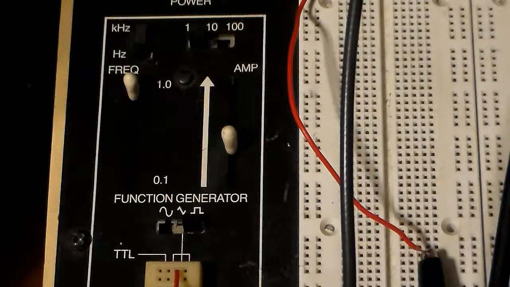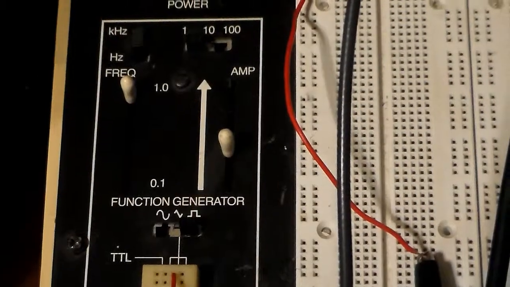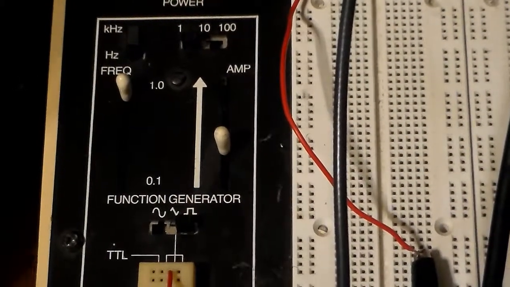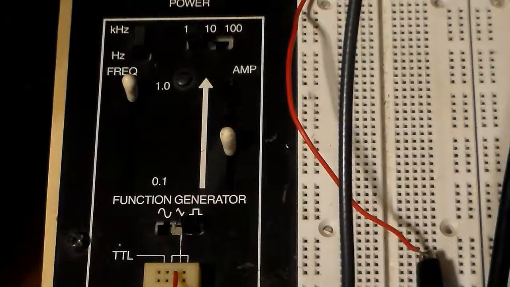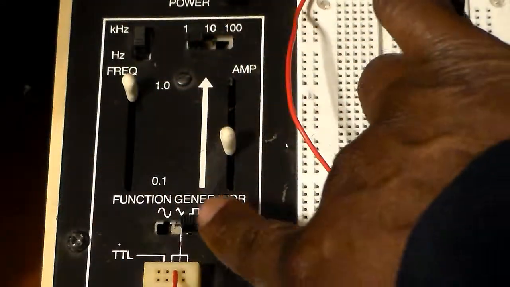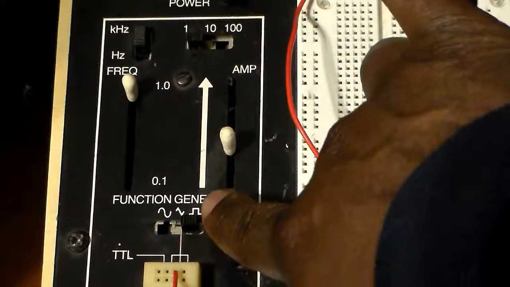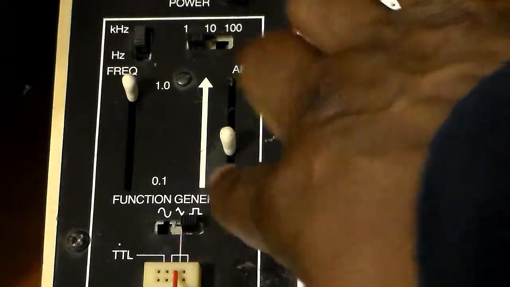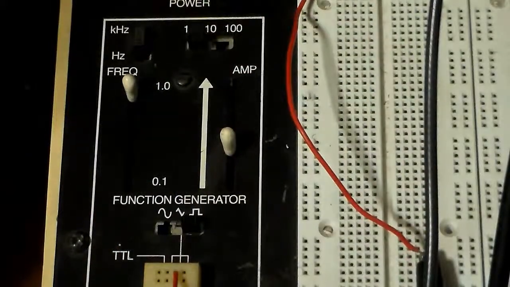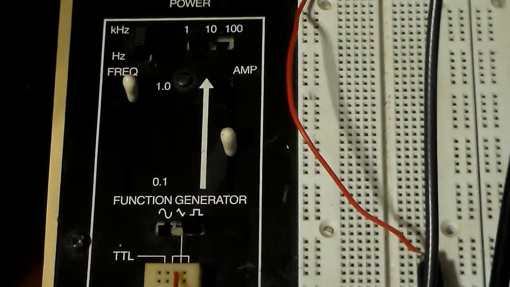Now let's take a look at what was my original function generator. Here you'll notice that it can also do the 3 waves that the previous function generator can do. It can do a sine wave, a triangle wave, and a square wave, and it can also do TTL, which stands for transistor-transistor logic.